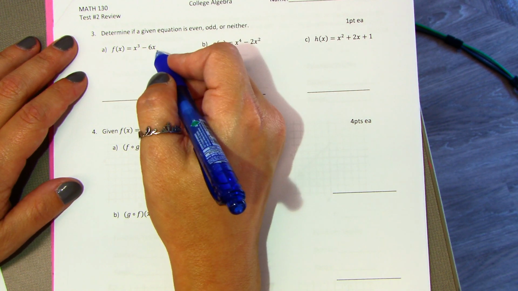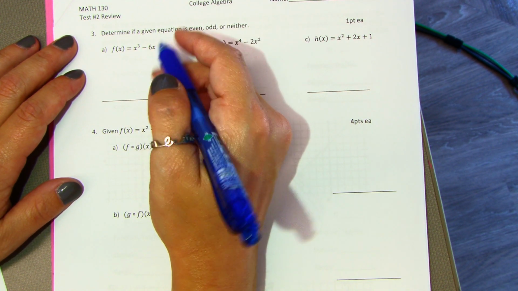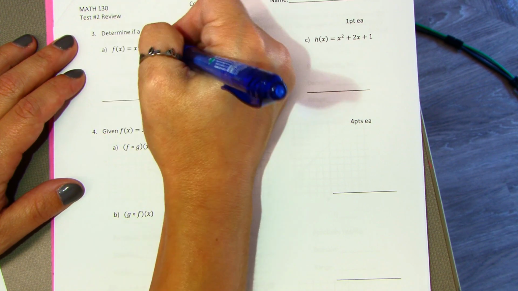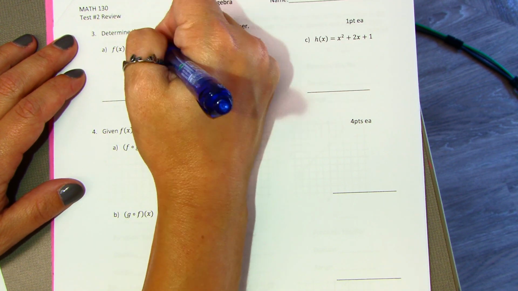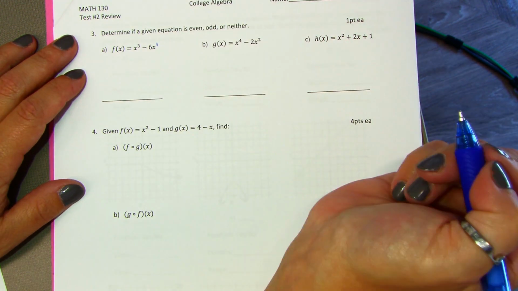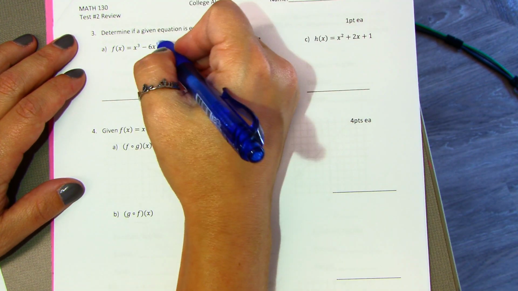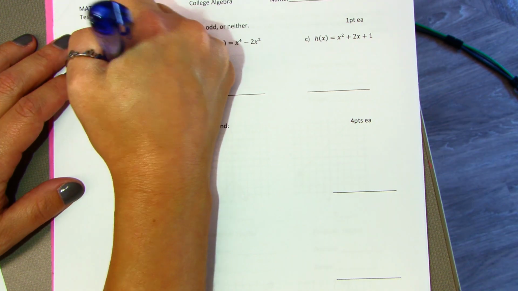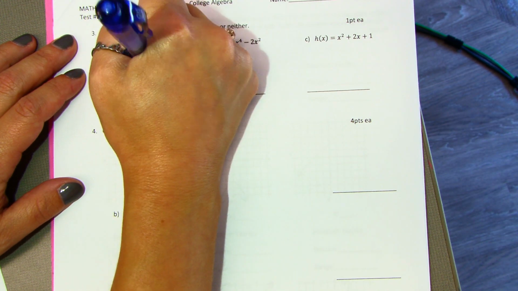This first one, we have f of x is x to the third minus 6x. Now this x doesn't have an exponent written on it, but we understand that there's a 1 there. So our exponents in this case are 3 and 1. So all exponents are odd. That means we have an odd function.